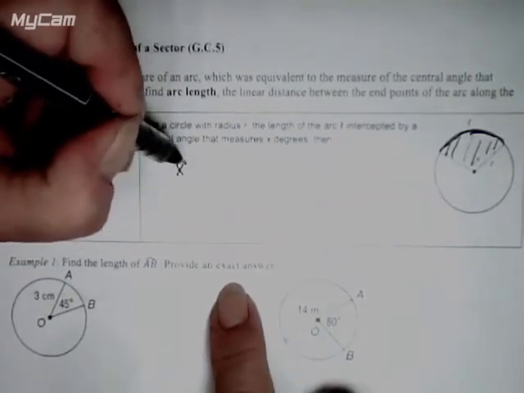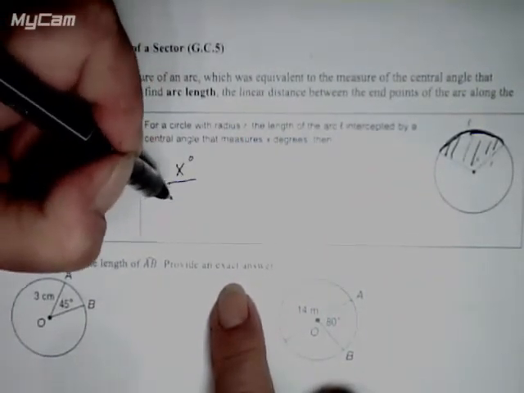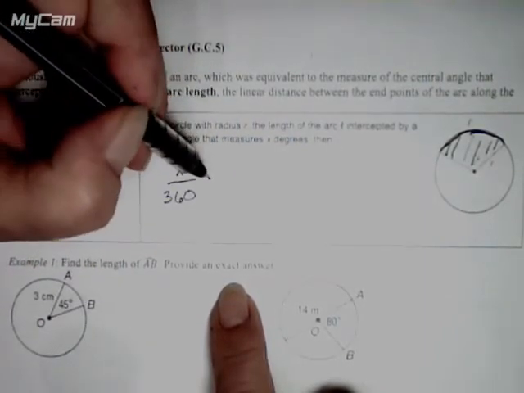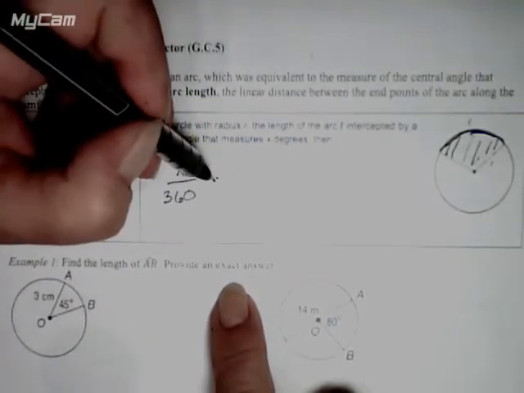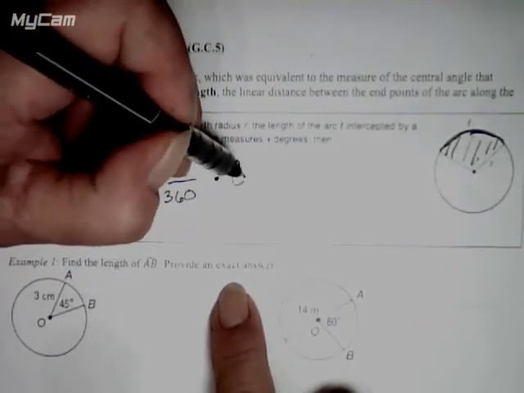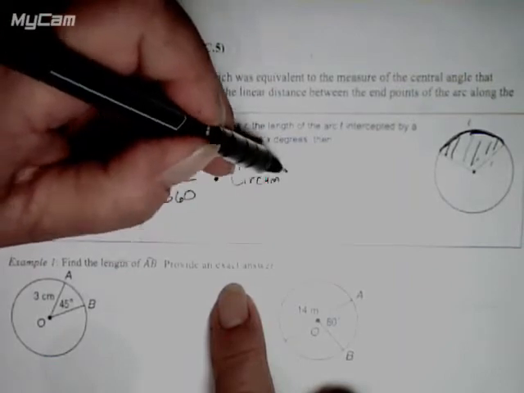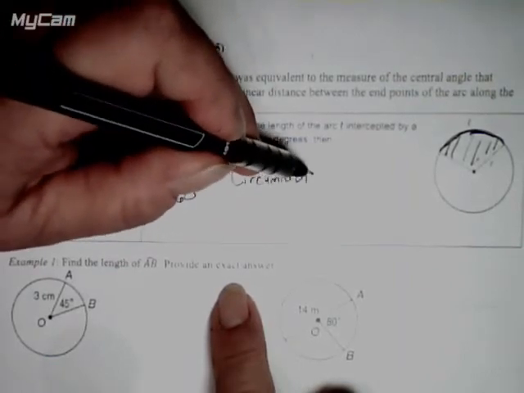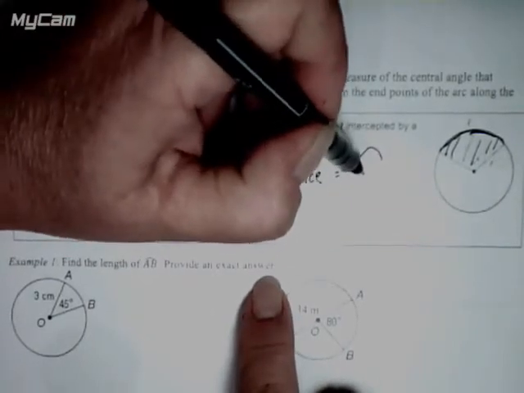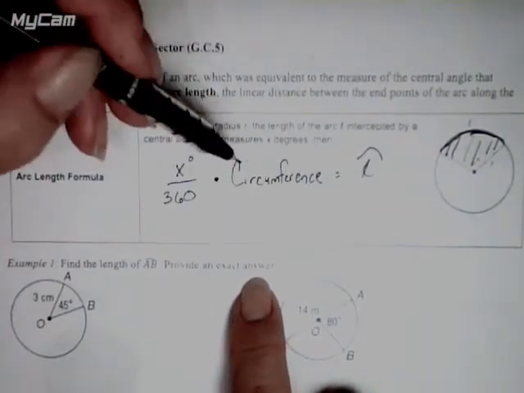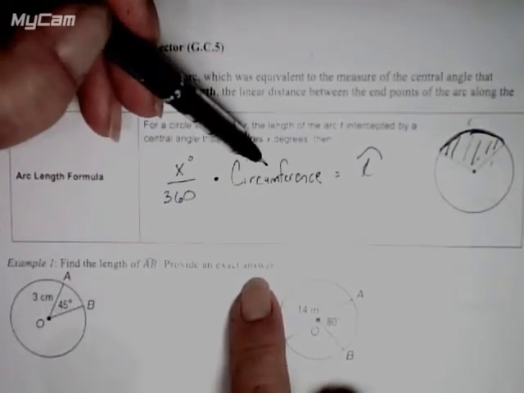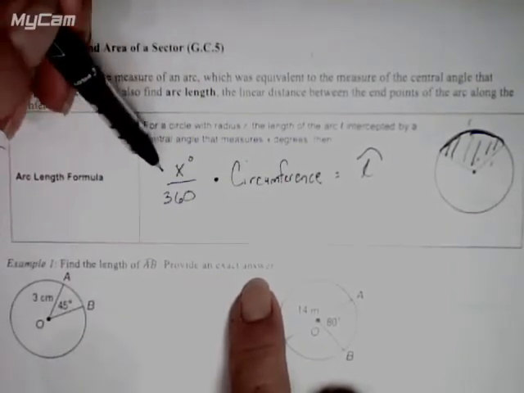So we're going to have x degrees compared to 360, and that is equal to, times the entire circumference, will equal your arc length. In other words, we're taking a fraction of the circumference. That's what this is, a fraction.